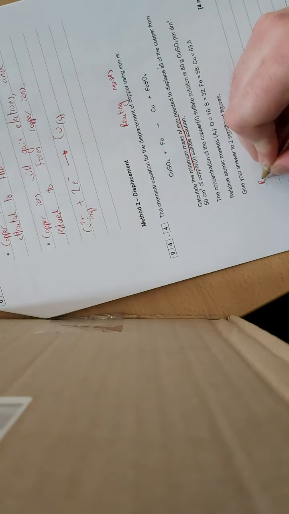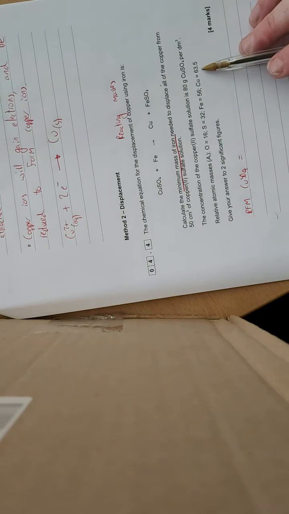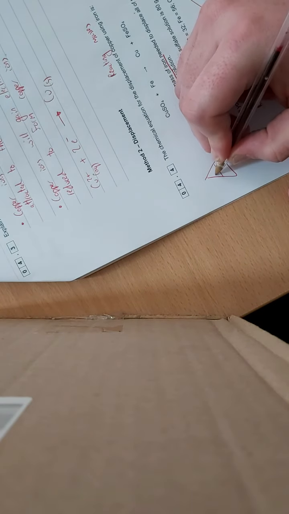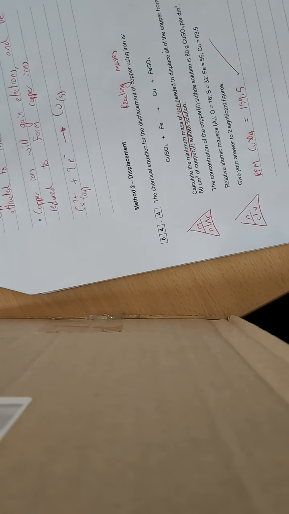So we've been told that we've got 50 centimeters cubed of copper sulfate solution, and that the concentration of the solution is 80 grams per decimeter cubed. So the first thing that I would do here is work out the RFM of copper sulfate. If you add it up together, copper plus 1 lot of sulfur plus 4 lots of oxygen, you're going to get 159.5, and that is going to be your first mark. It might be an idea as well to jot down your moles triangles, because you never know when you might need them.